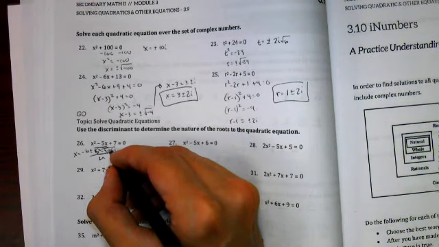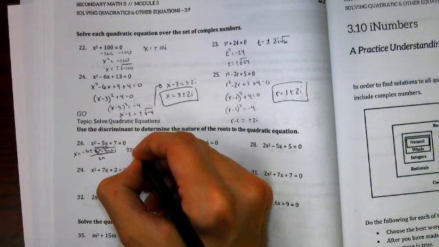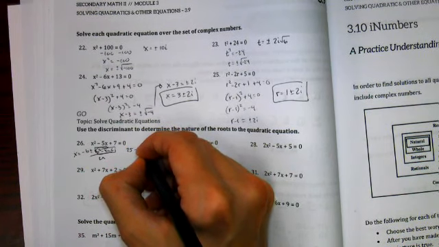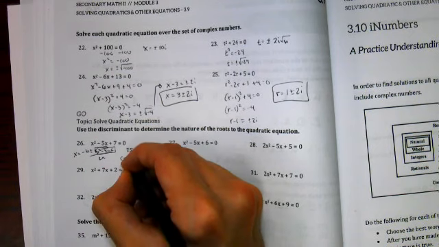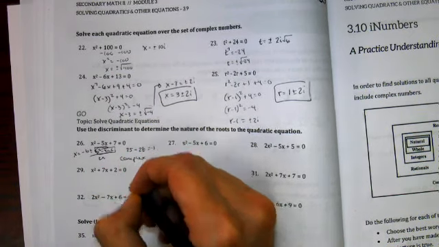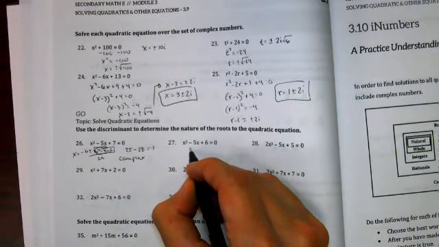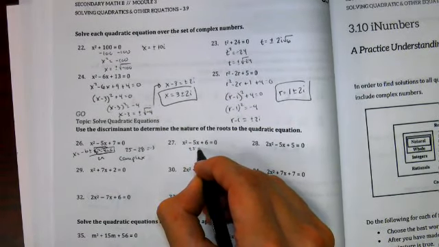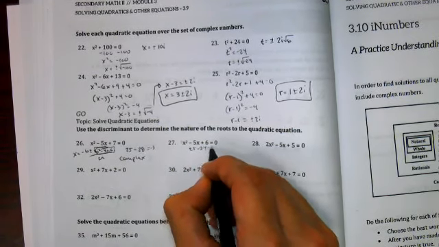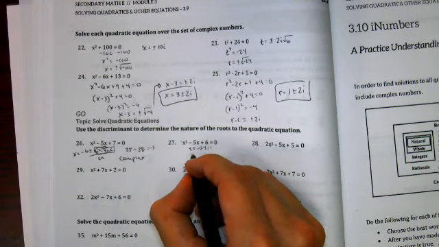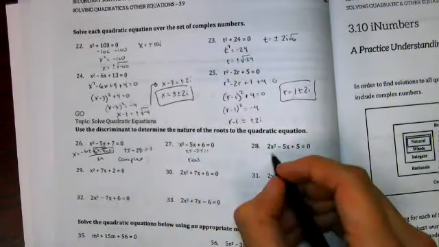So let's see. 5² - 4 times a times c. So 25 minus 4 times 7 is 28. It's going to be negative 3. So these are complex solutions. Okay, that's going to be 25 minus 4 times 1 times 6, which is 24. That's going to equal 1. This is real solutions, two real solutions.